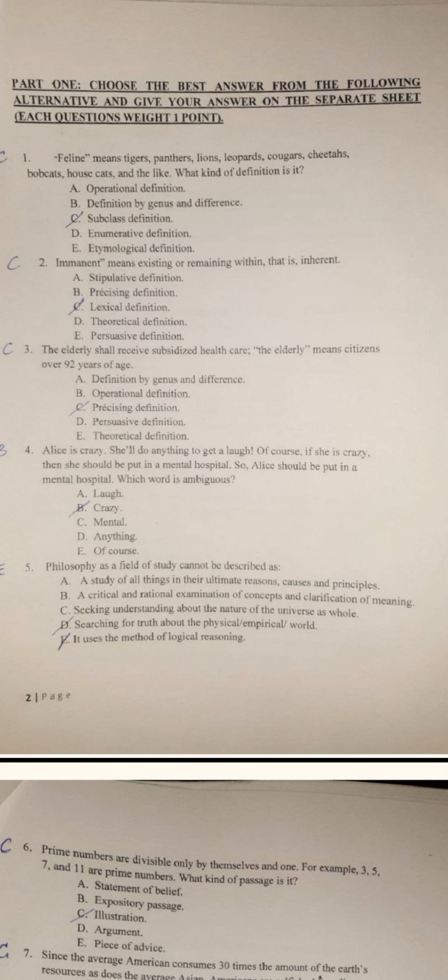Second, immanent means existing or remaining within. That is inherent. Okay, A. Stipulative definition. B. Precising definition. C. Lexical definition. D. Theoretical definition. E. Persuasive definition. Okay. The correct answer must be C, that is a lexical definition. Let's see one by one.